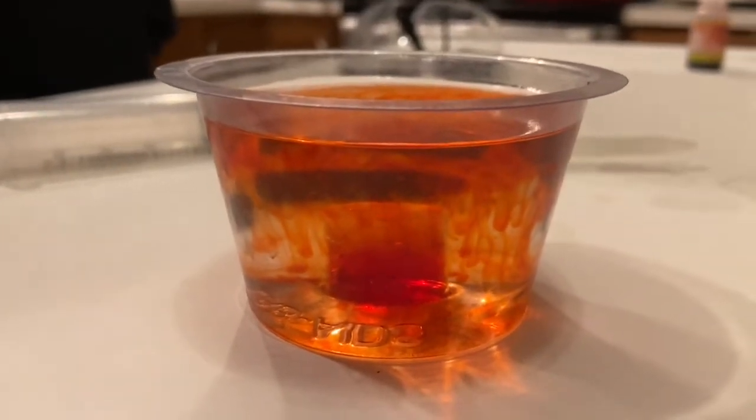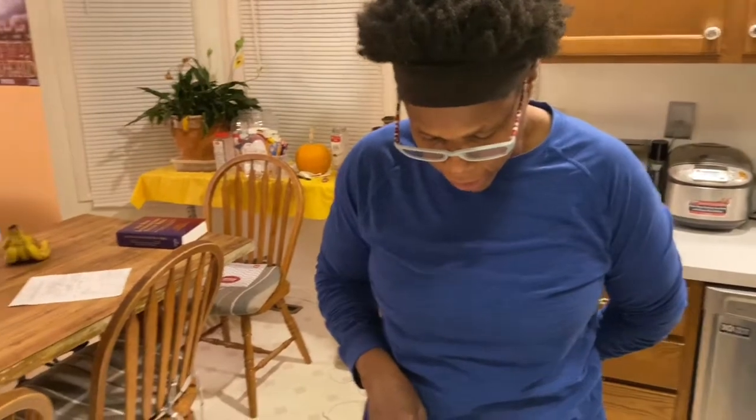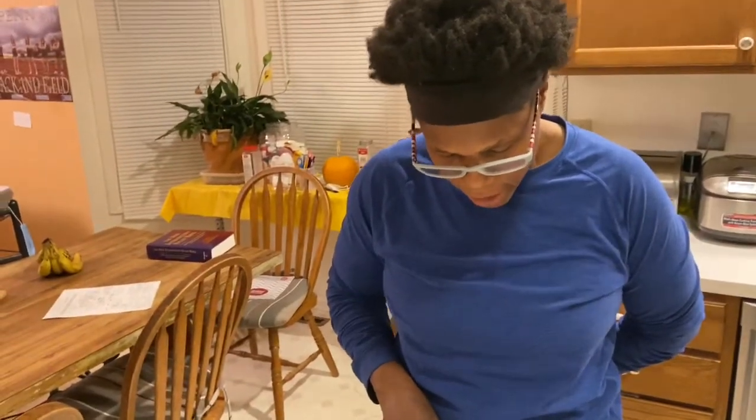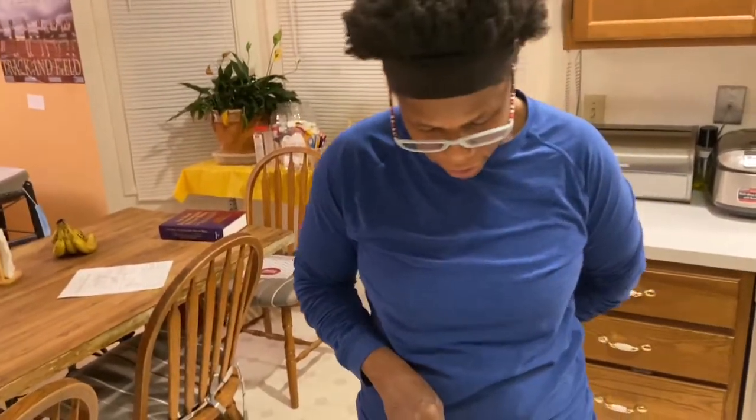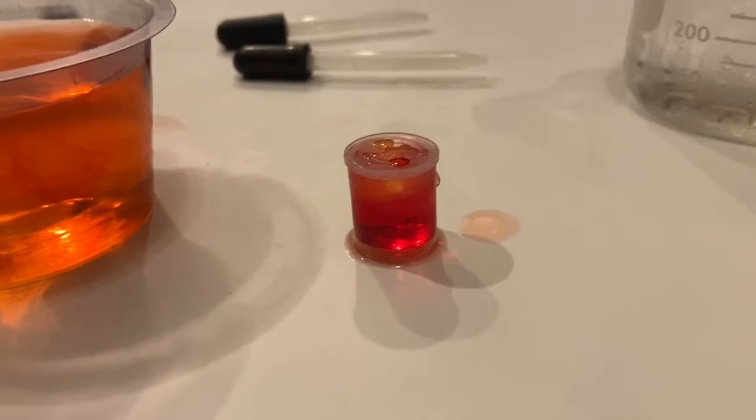Somebody tell me why you think it's sinking. It's getting colder. You think it's getting colder? Okay, absolutely. Now it says after a few minutes, carefully remove the vial from the cup. Describe the contents of the vial in your science notebook. Is there any difference, you think? What happened inside the vial?